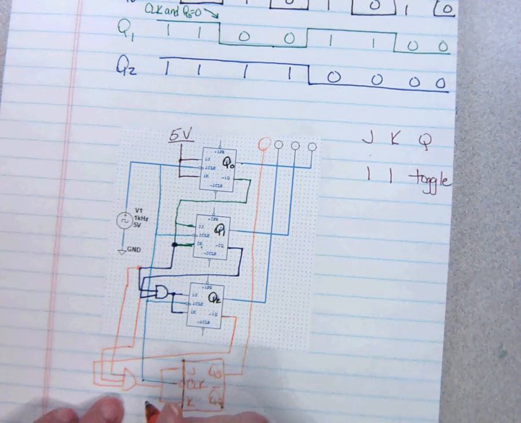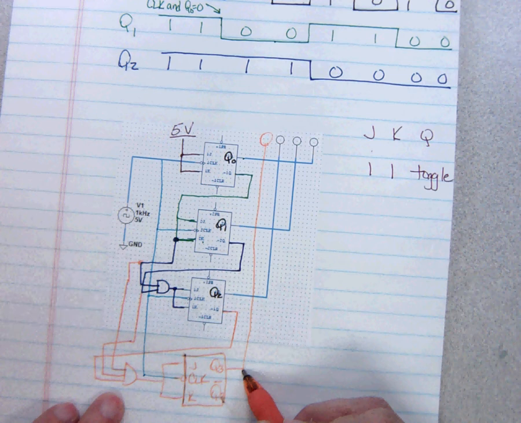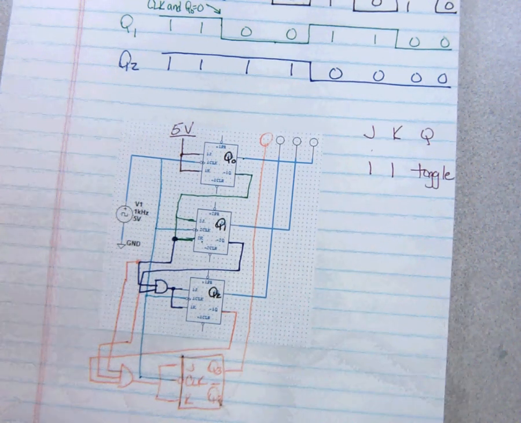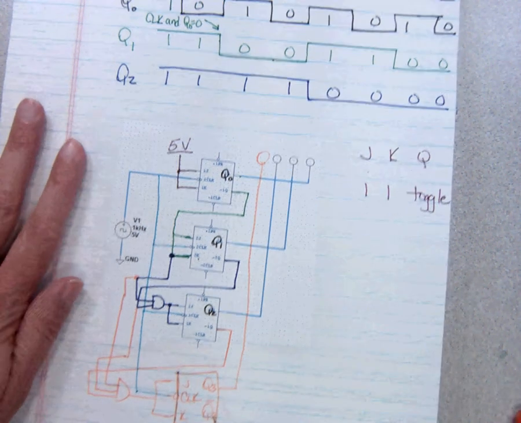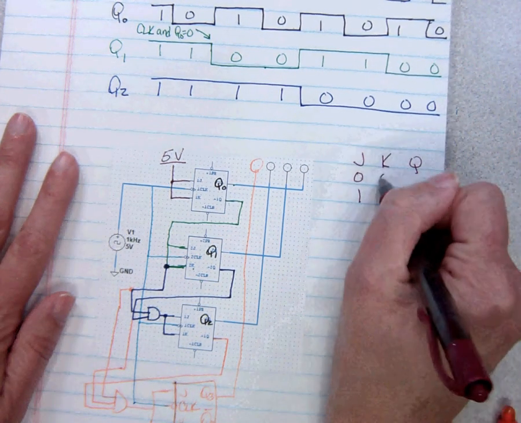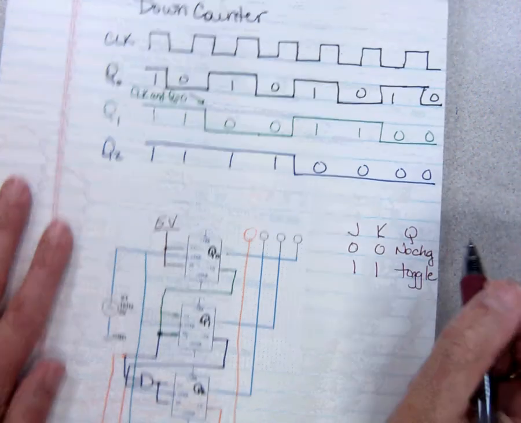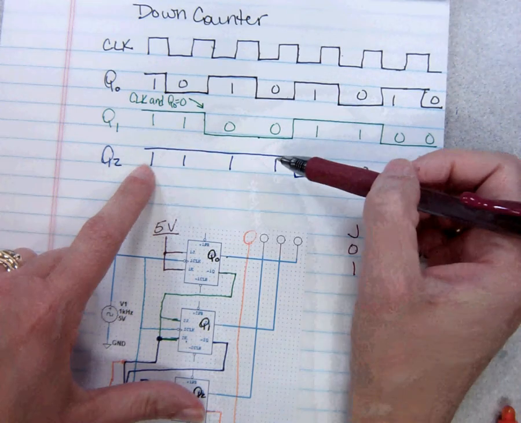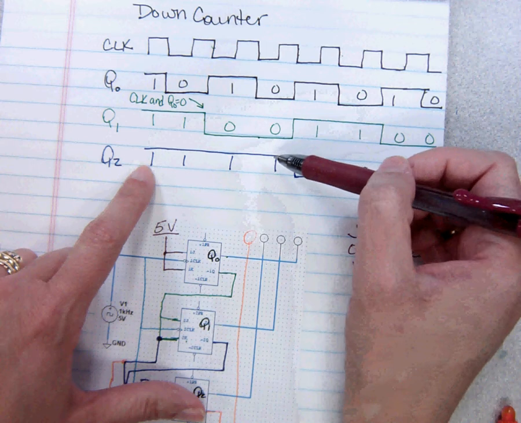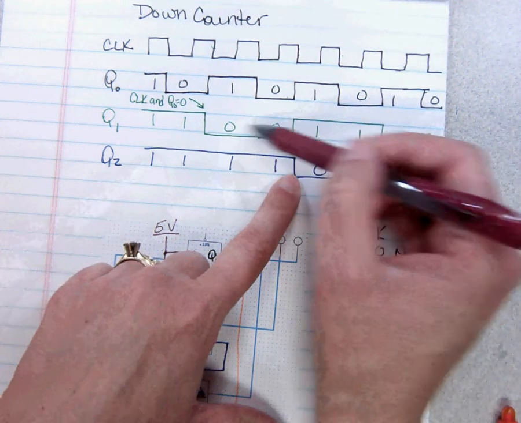When all three of those are true and I get my clock input, that's when I would trigger a change in my Q3 output. And again, we do that because we know that when J and K are 0, there's no change. So that's what keeps my Q2 output and my Q3 output from changing prior to this point.